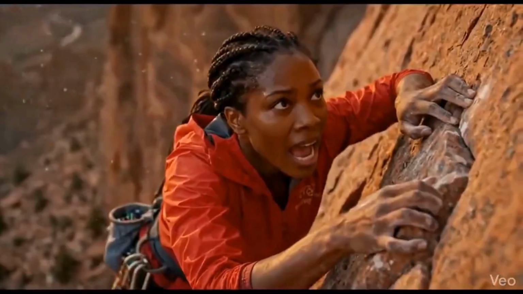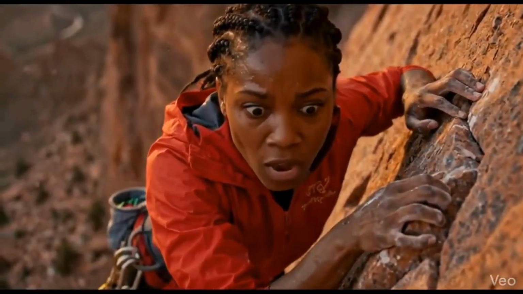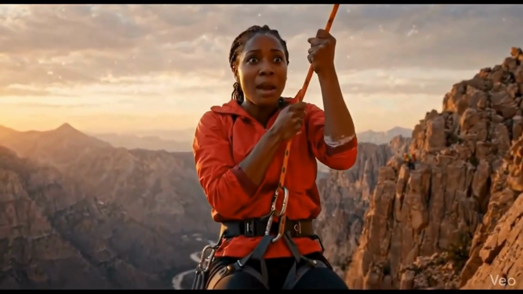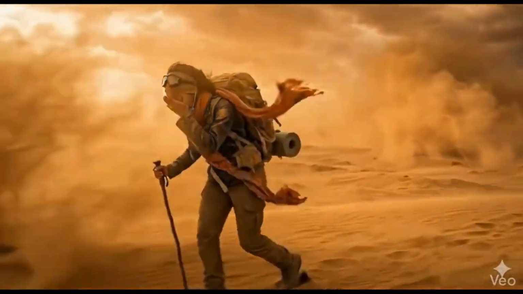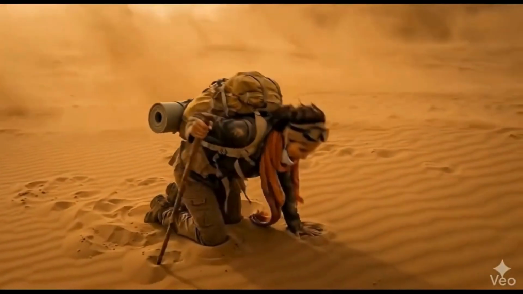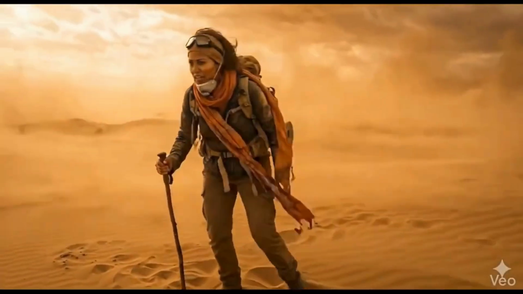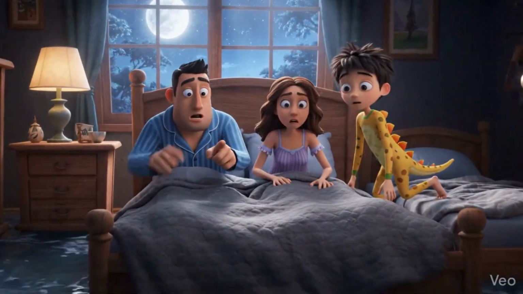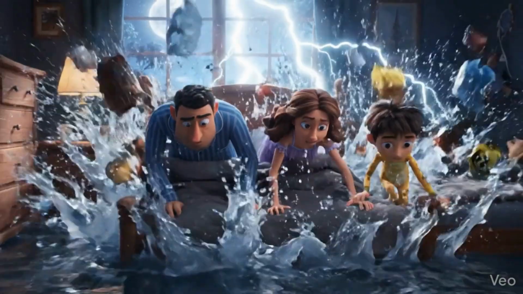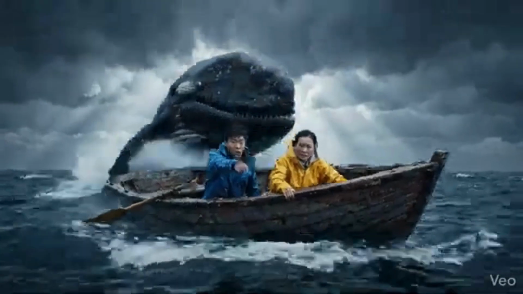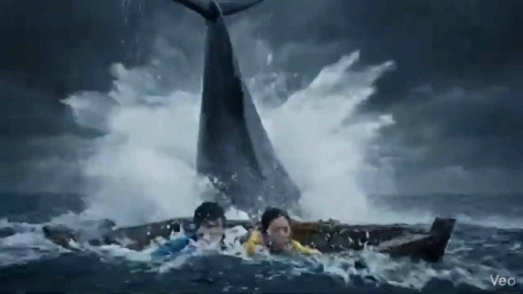I'm so close. I can do this. Don't look down. No! Oh my God, I'm not giving up. I just need to keep moving. I can't see anything. The water, get up! Dios mío, we have to get out! It's everywhere! Did you feel that? Something's under us. Where's the boat?